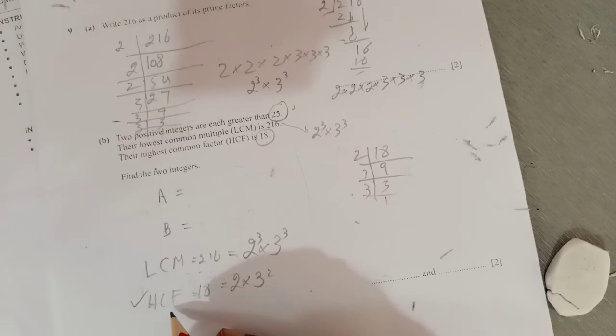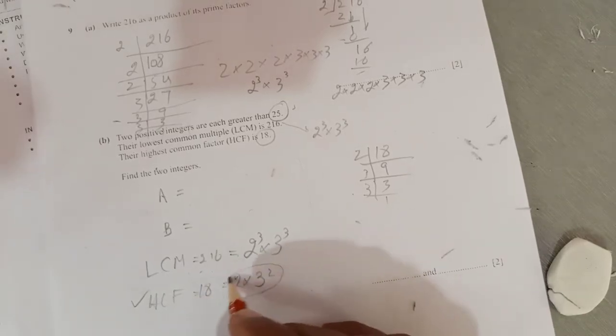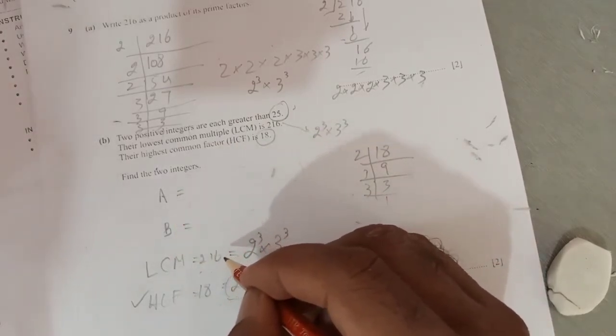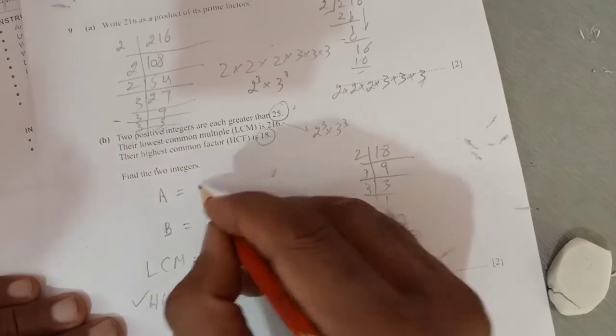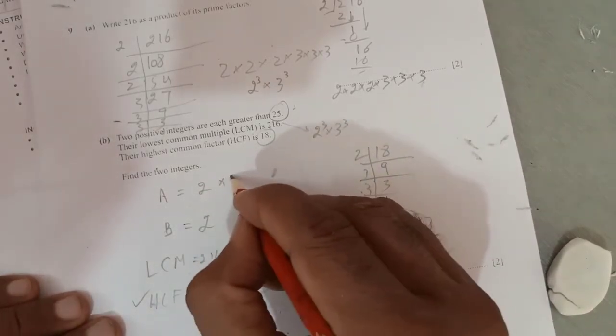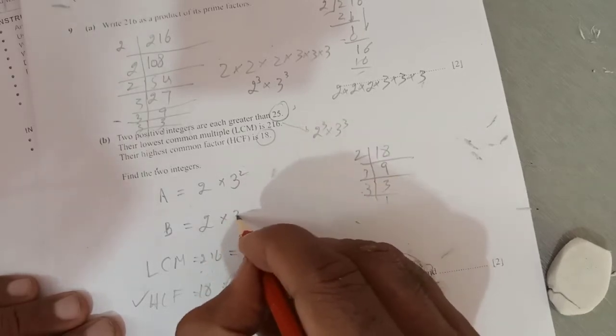HCF is called highest common factor. HCF is composed of those factors which are present in A and B, two integers. So this is 2, it must be over here and this is also over here, and 3 square, it must be over here and over here.